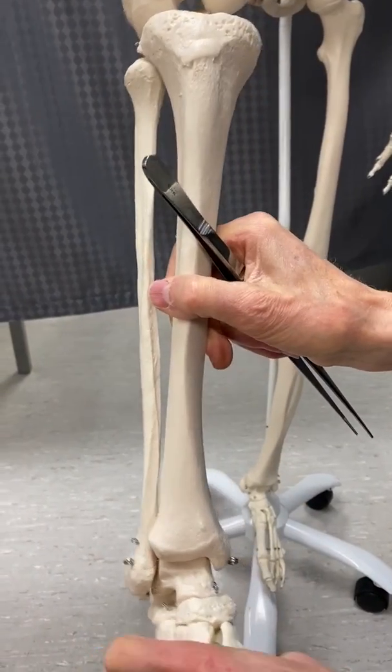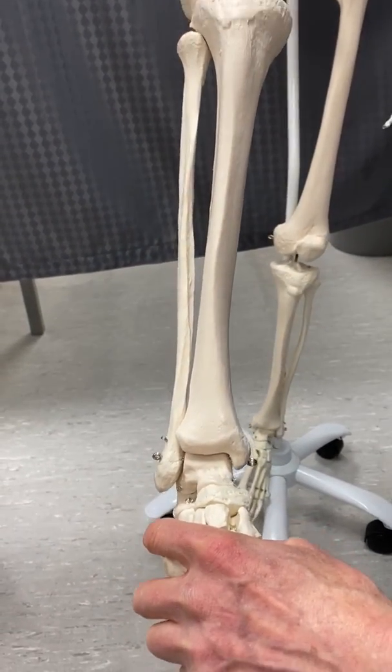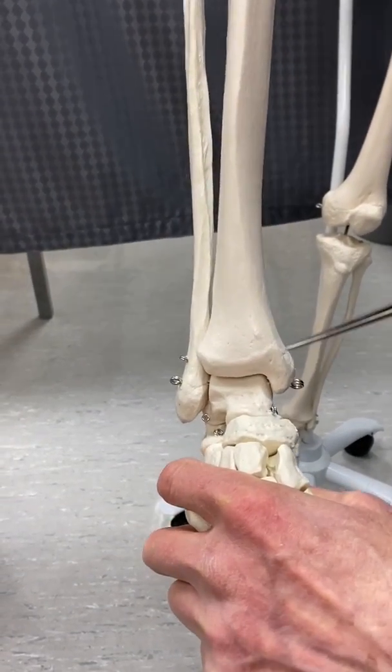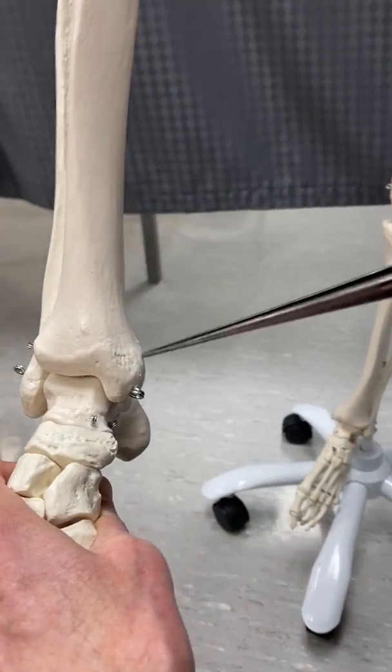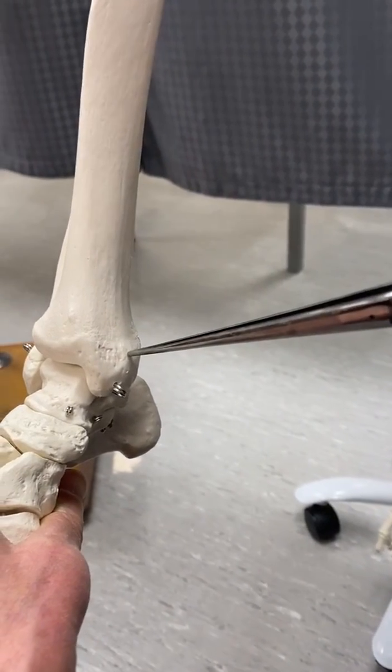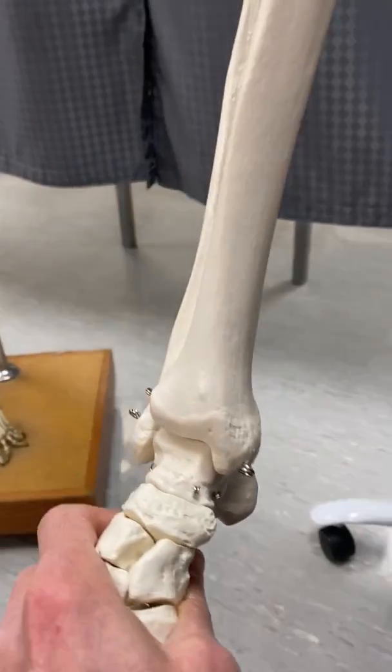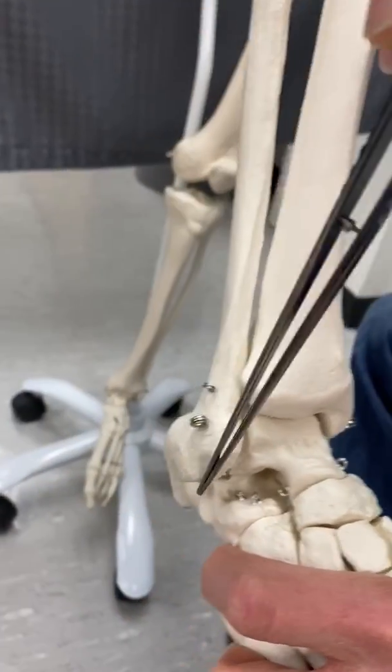So the fibula is lateral to the tibia, and in the distal leg we have the medial malleolus, which is the palpable bony structure of the distal tibia. Medial malleolus, lateral malleolus, the distal fibula.